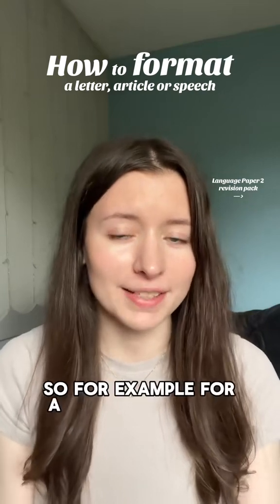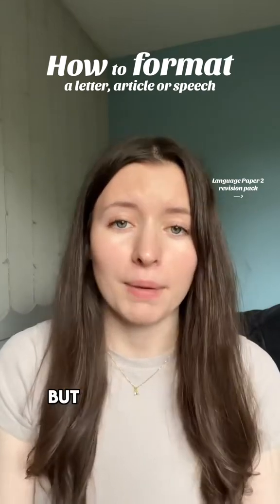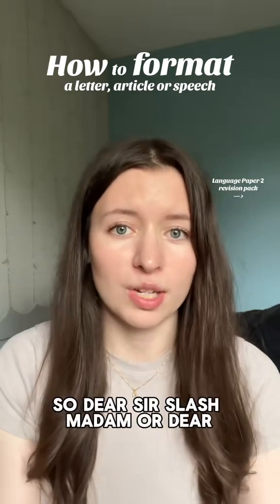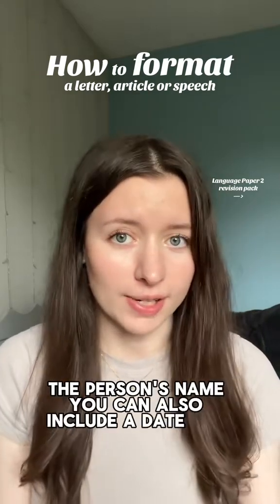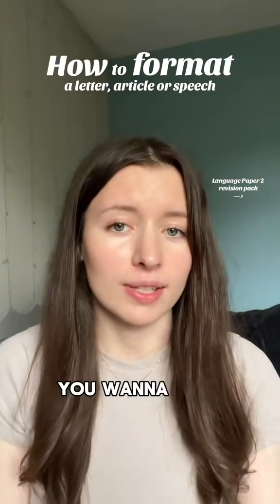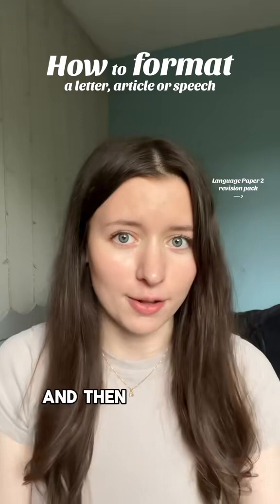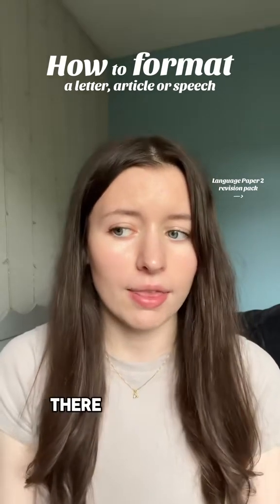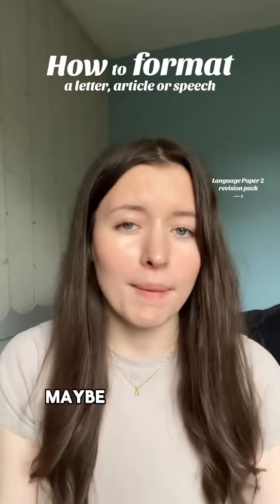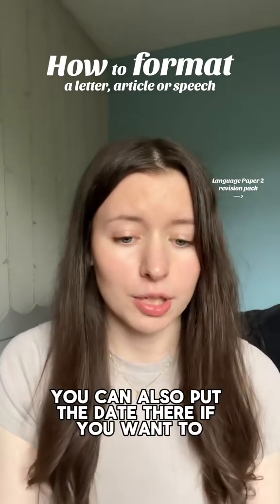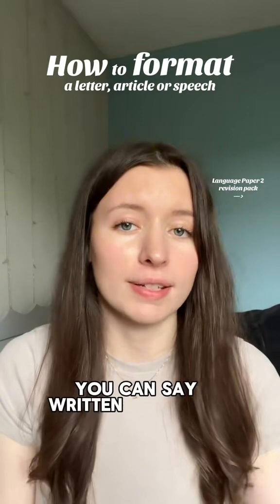So for example, for a letter you might want to start off with an address, but the main thing is the dear so-and-so. So dear sir/madam or dear the person's name. You can also include a date for that one. And then at the end you want to sign off with a yours faithfully or yours sincerely and then your name. It's different for an article. There you ideally want to have a title, maybe a subtitle if that works for your article. You can also put the date there if you want to, and then at the end of the article you can say written by so-and-so.